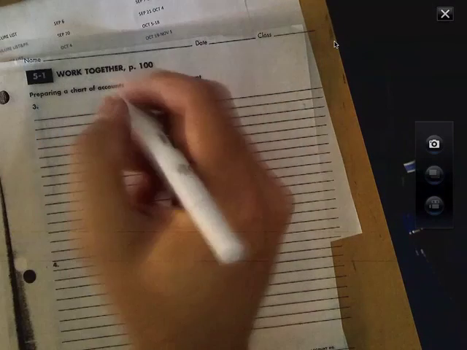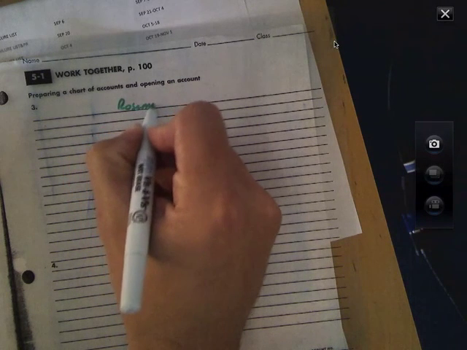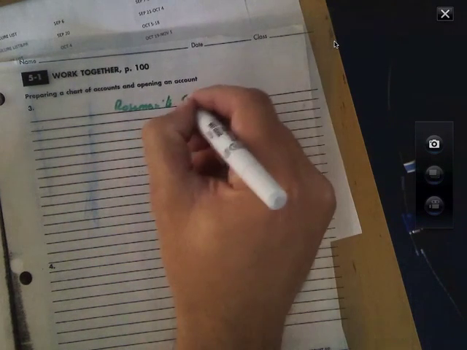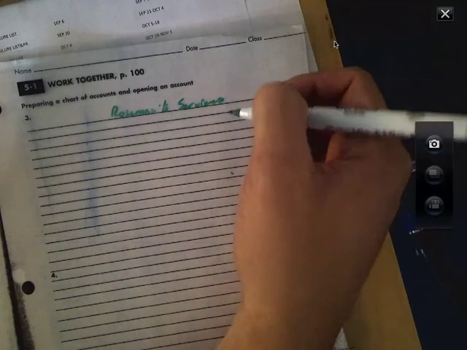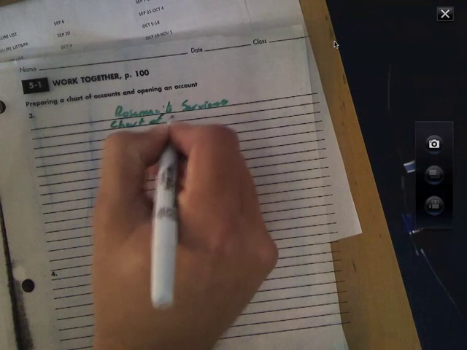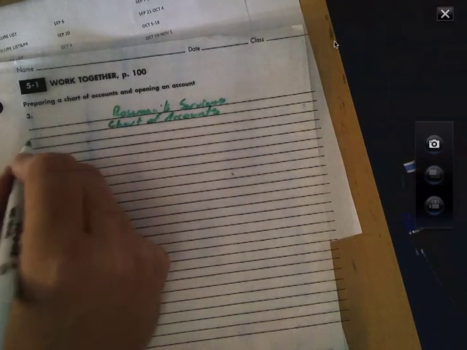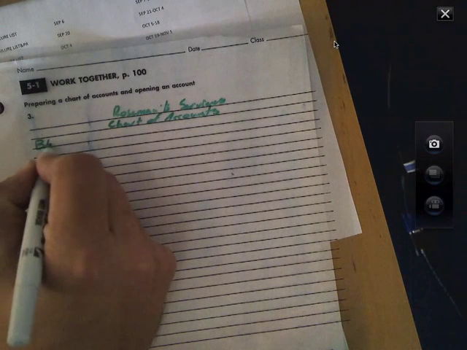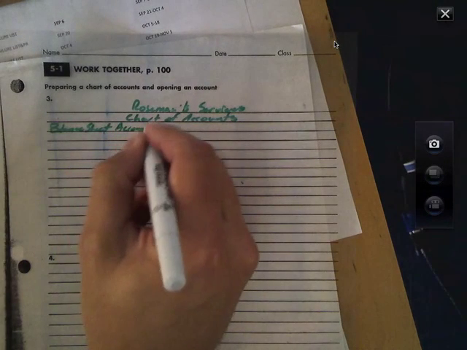So, Roseman Services, we're doing a chart of accounts. Roseman Services, and what are we creating? I just said it. Chart of accounts. On this side, we're going to put our balance sheet accounts. Balance sheet accounts are assets, liabilities, and owner's equity.